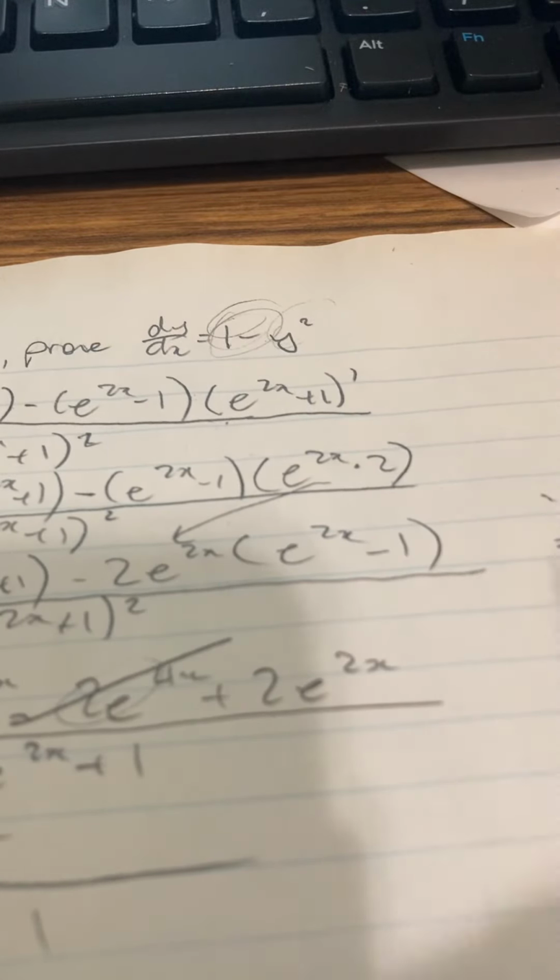So I decided to make it 1 minus 1 plus this, because technically it's not really adding anything, but I can change one of these 1s to make it fit the final product more.